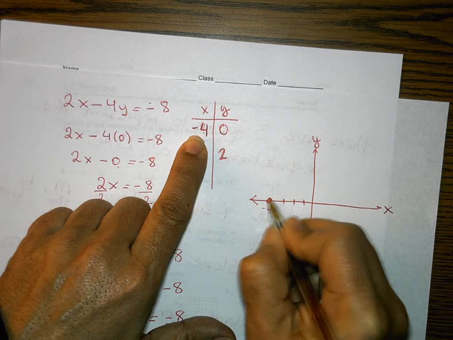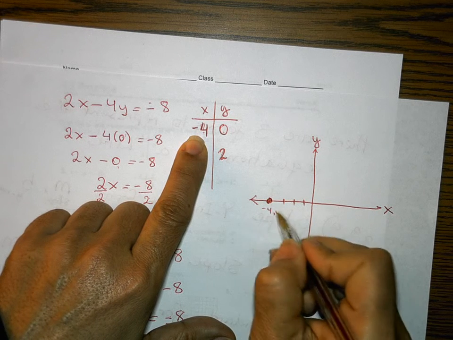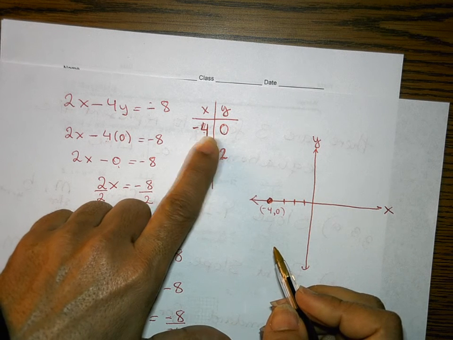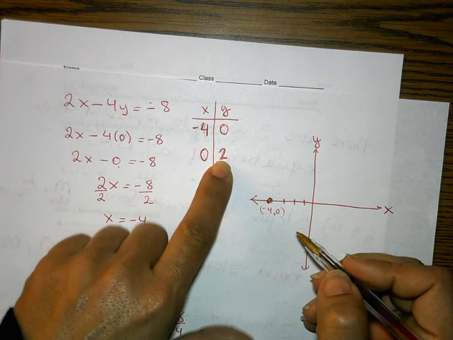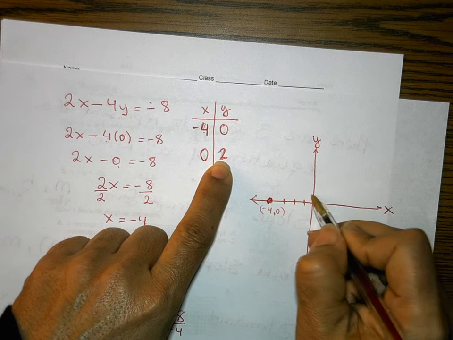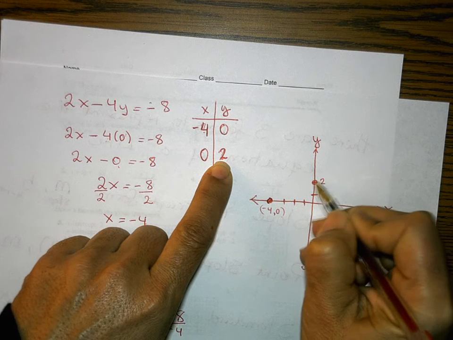Here I have the coordinate pair negative 4, comma 0. That's exactly what my x-intercept is. And on my y value, I want to go to a positive 2. Positive 1, positive 2, right there. And that is the point I want to touch right there.